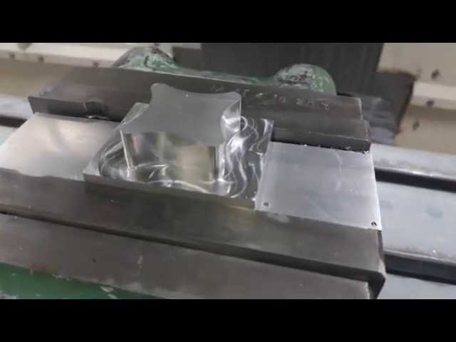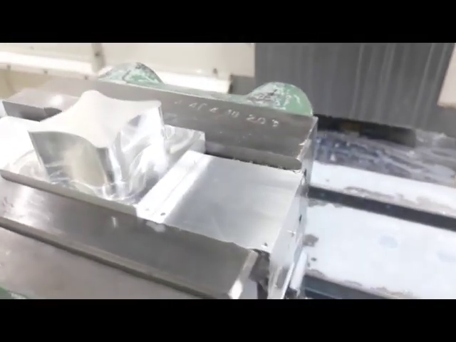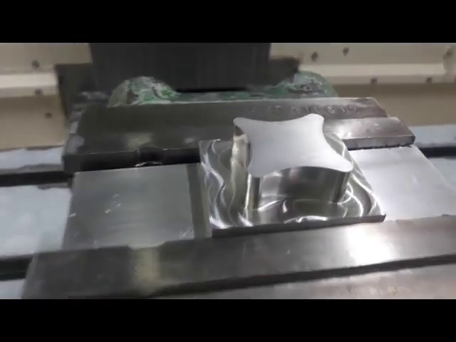So you can see the first and the second operation is done. I've got the profile that I wanted to machine. Looks nice with its finish.